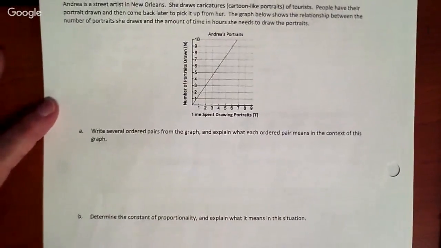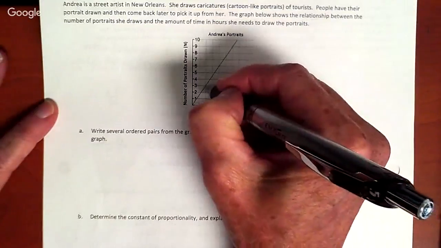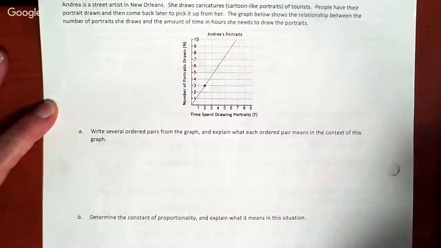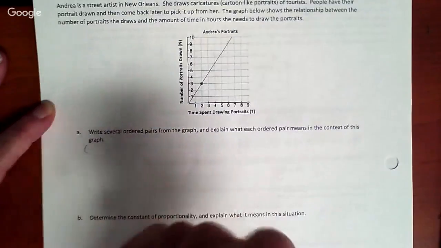Well, the first point I'm going to point out is 2, 3, which is right here.